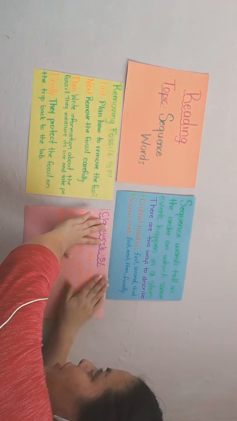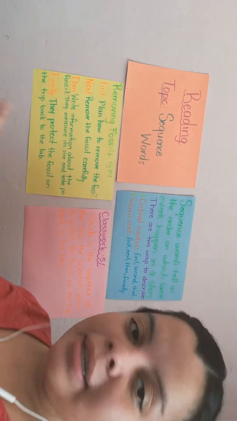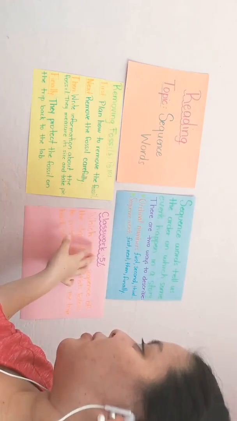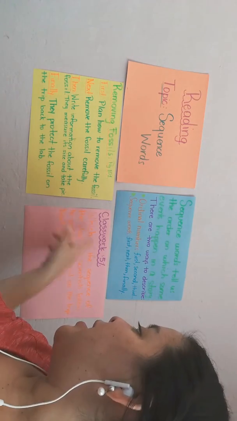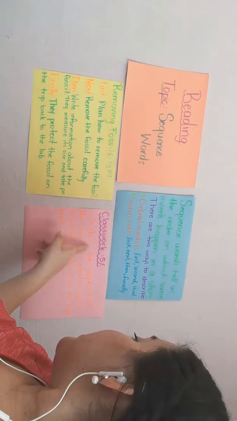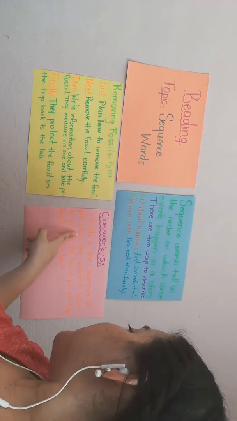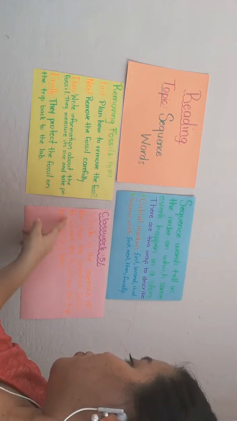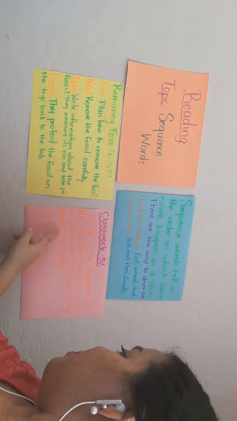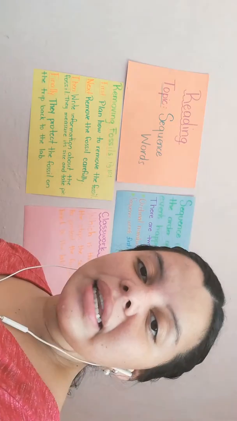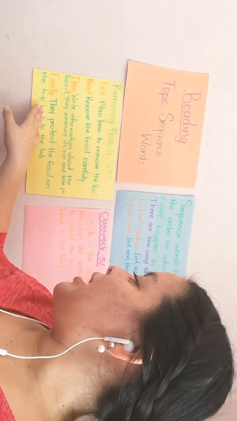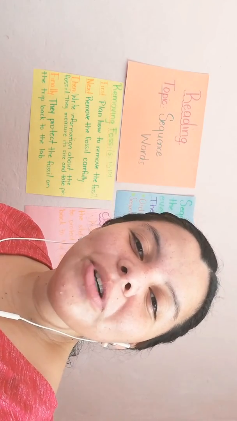Now, I'm going to ask you to please continue reading this fragment of the story and write in your notebook. This is a classwork. This costs 5 points. In your notebook, write the sequence of the steps the scientists follow to protect the fossil on the trip back to the lab. As we can see, the last step they take is that they protect the fossils. How do they do that? Please write it in your notebook and send me a picture.